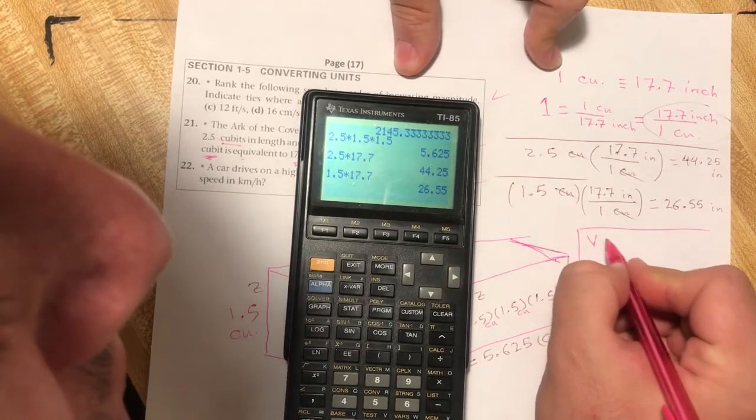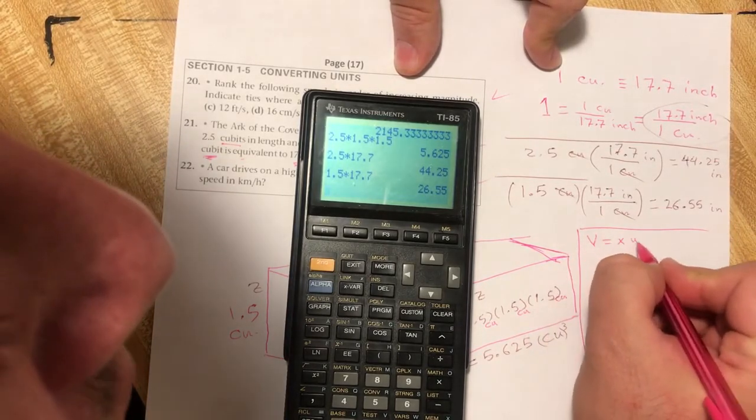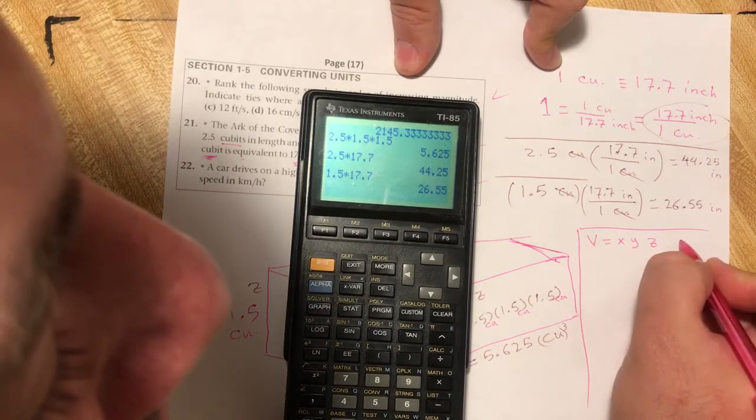Okay, I can compute the volume in inches. Now the volume is equal to x, y, z in inches.